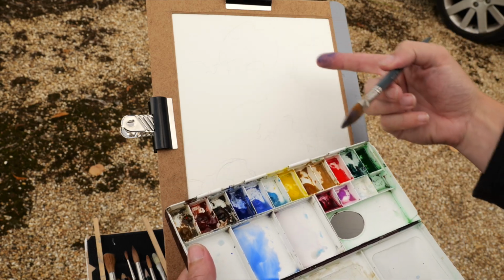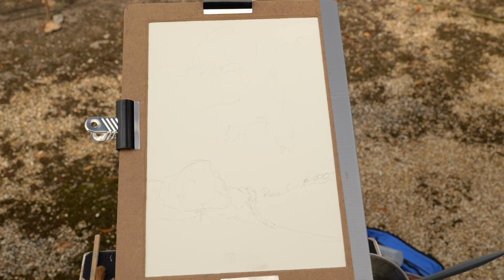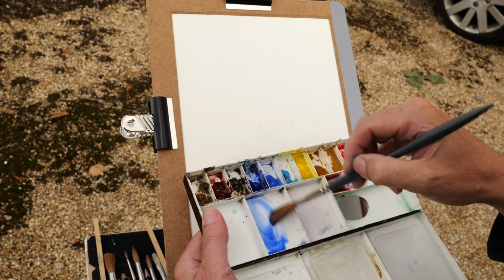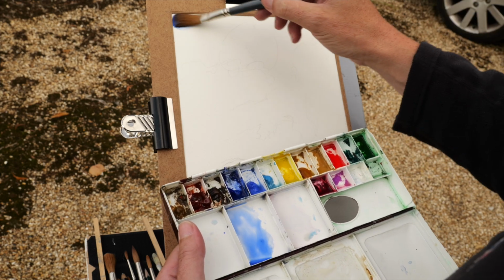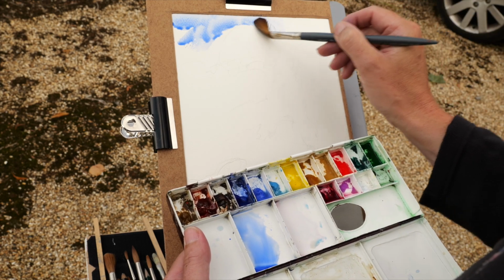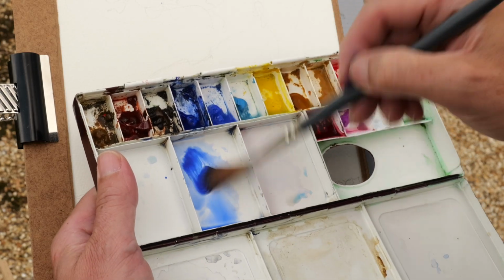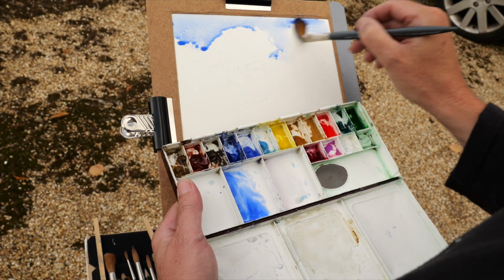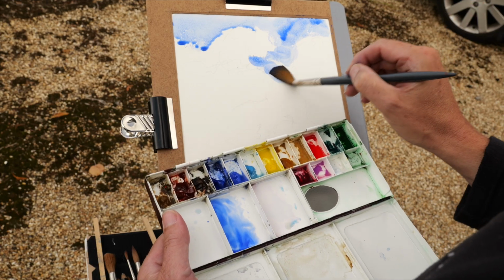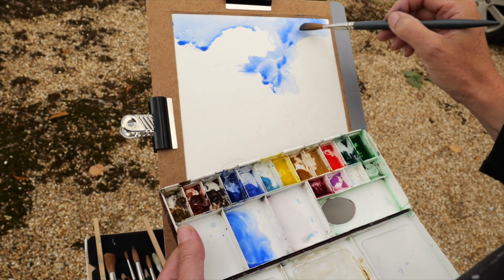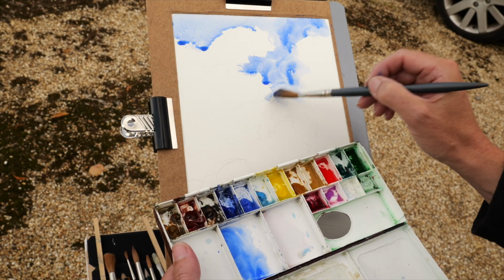Right, so the drawing I've done was of clouds that were there 20 minutes ago. So they're not there now. So let's try and have a go at this. Being bold again, and trying to get the shape of the clouds. So cobalt blue largely, and just try and get the shapes, but trying to be so bold.